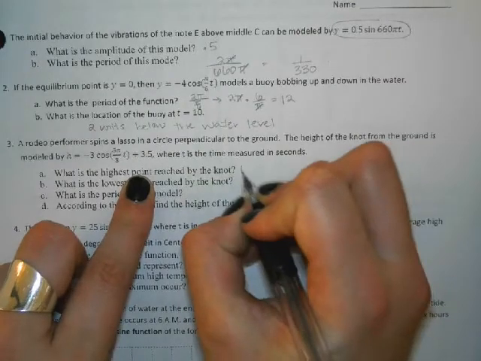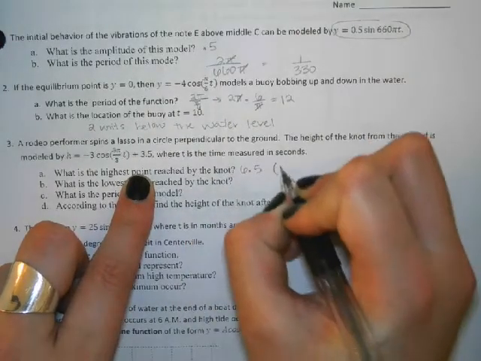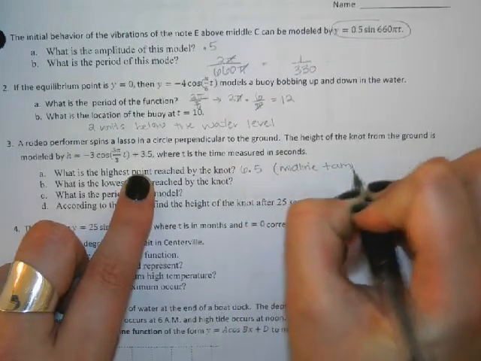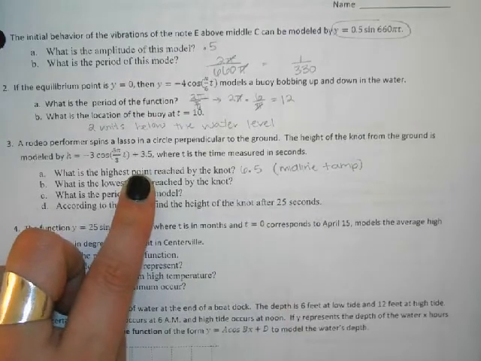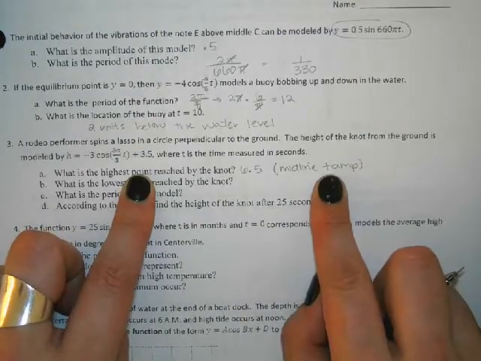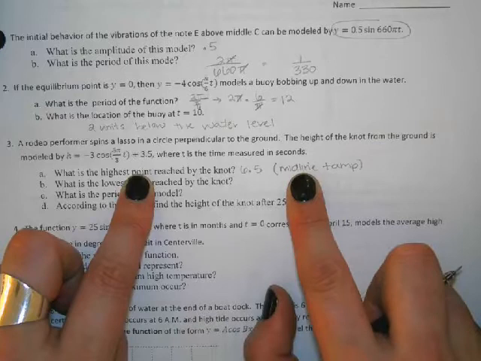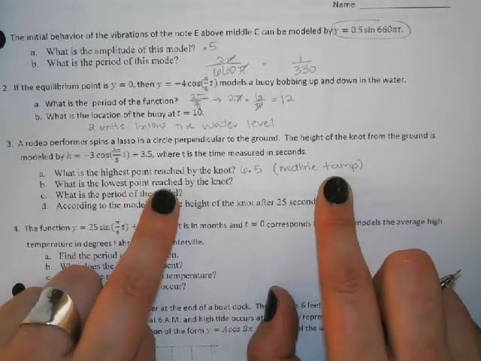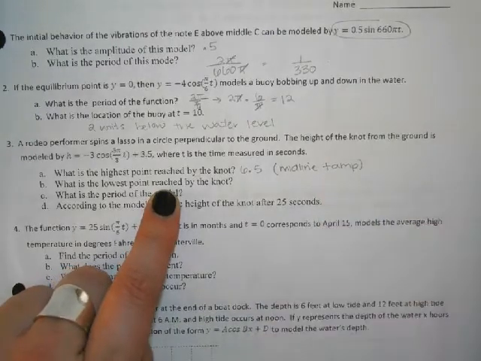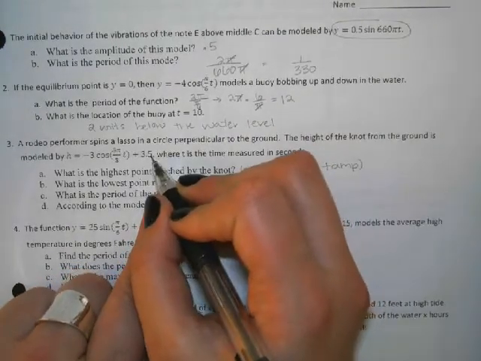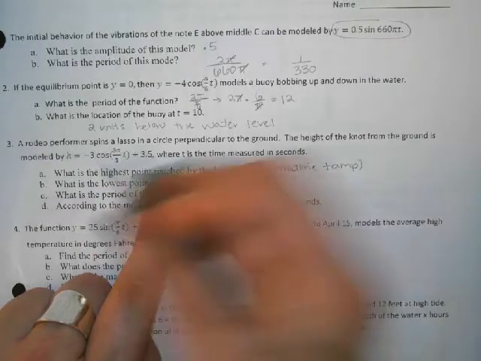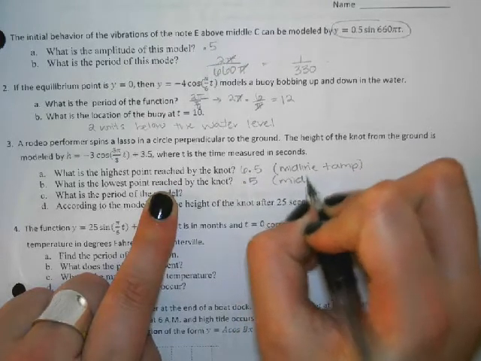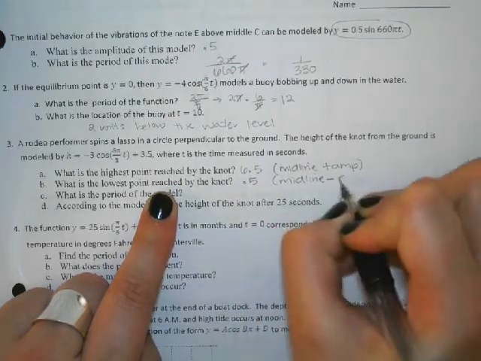6.5. So that's 6.5. And I'm going to go ahead and write that I did the midline plus the amplitude. I just want to make sure I understand where I got that answer from. That says plus amp. So midline plus amplitude. How do I find the lowest point? Subtract it, right? So 3.5 minus 3.5. And that is the midline minus the amplitude.